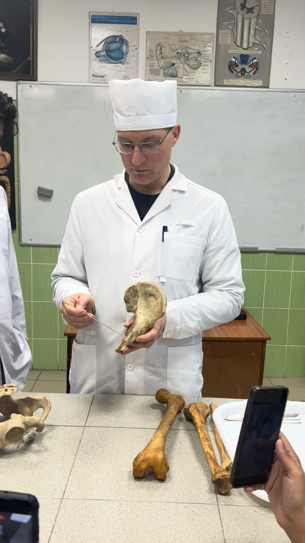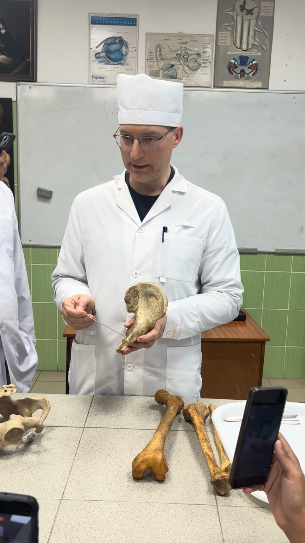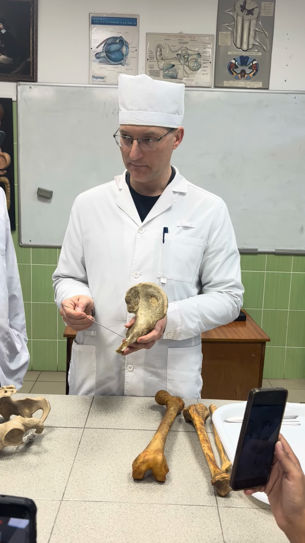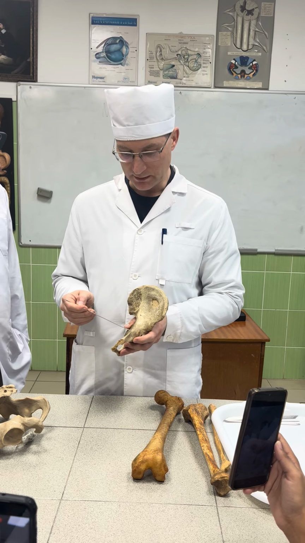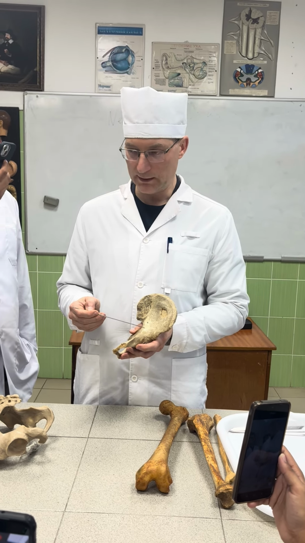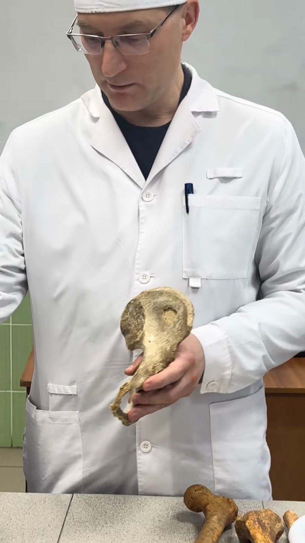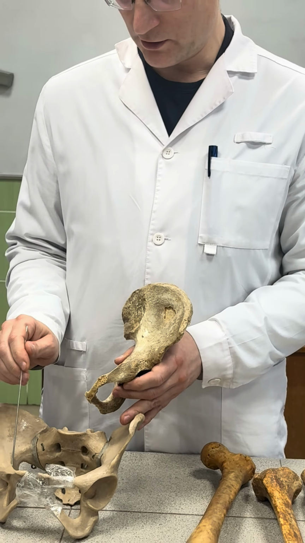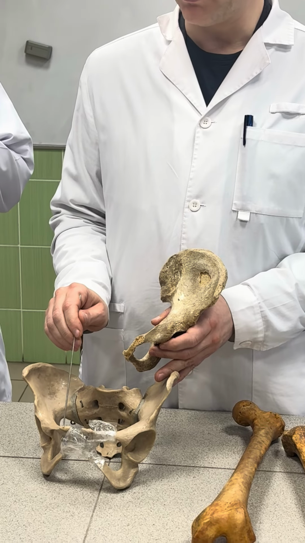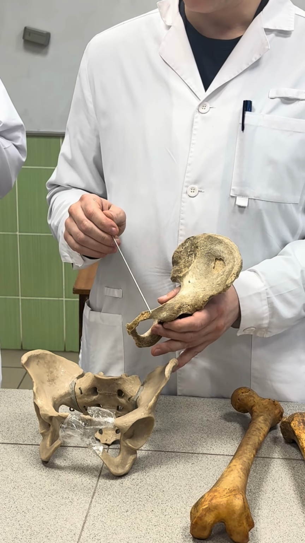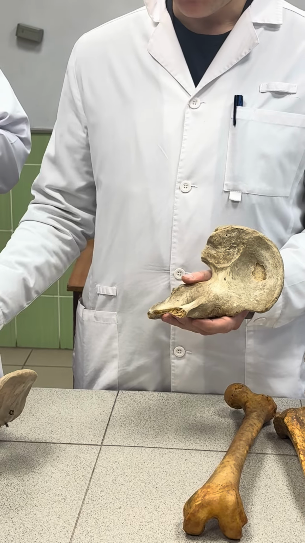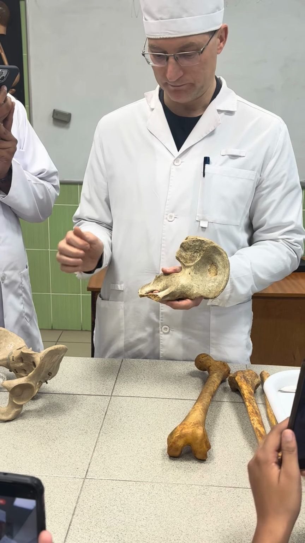Above branch we have like line, like crest, pecten. Pecten ossis pubis continue to the ilium with arcuate line, linea arcuata. On the end of pubic branch we have this tubercle, tuberculum pubicum. And this is lower branch.